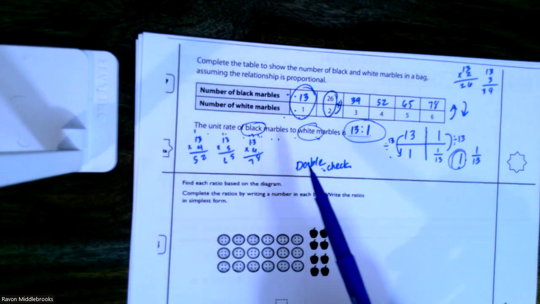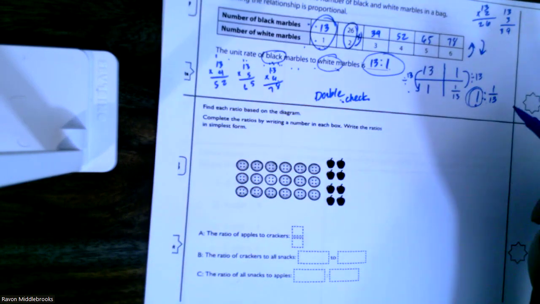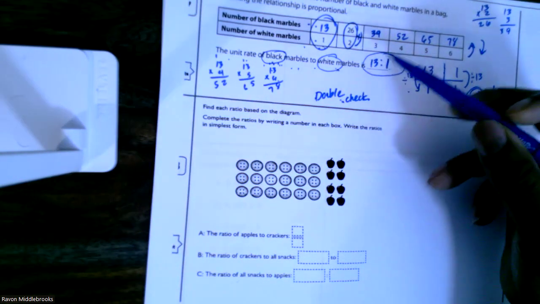It said black to white. So it could be 13 to 1. I think it could be 1 to 13 too. I'll double check when it's cooked, but stay tuned for that. 13 to 1, we're just gonna go with that, or 1 to 13. For every 1, there's 1/13th, but for every 13 black marbles, there's 1. It is a rate, it is a unit rate.